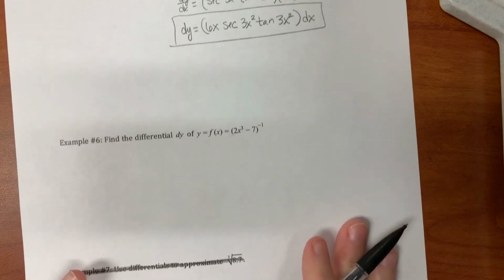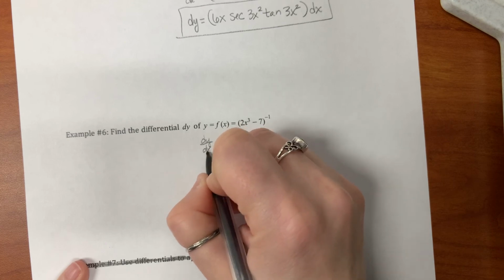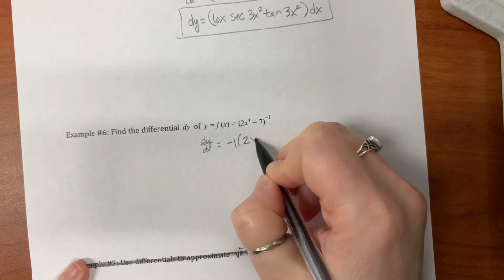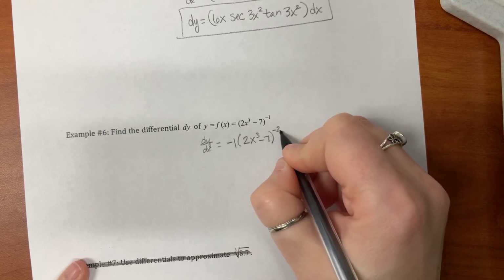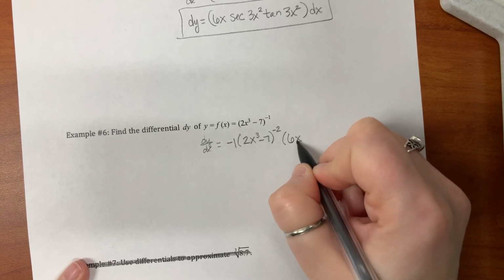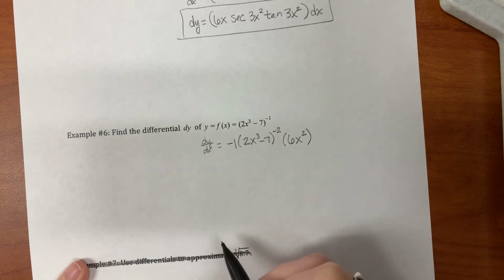Last one. Again, we've got a chain rule. So I've got dy/dx equals, bring your -1 down front, leave this exactly as it is, subtract 1 from your exponent, and then times the derivative of the inside would be 6x squared. Then I'm going to simplify this.